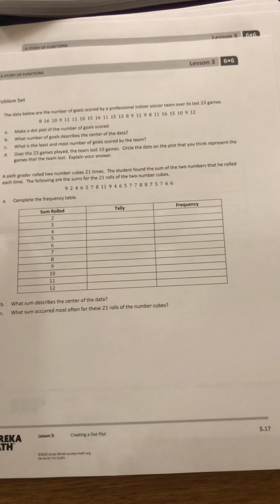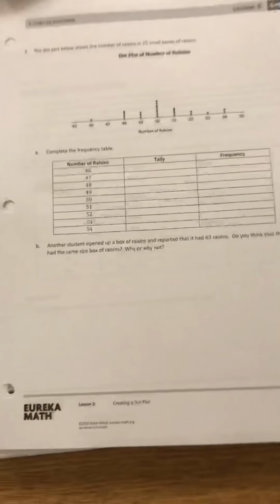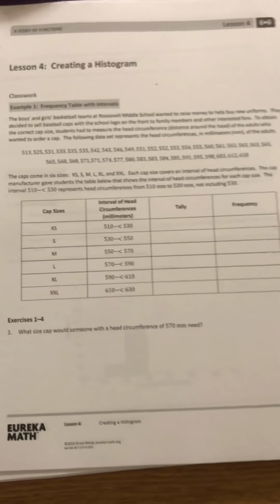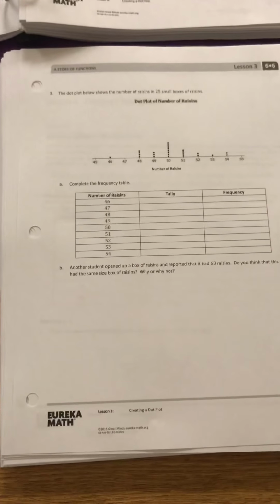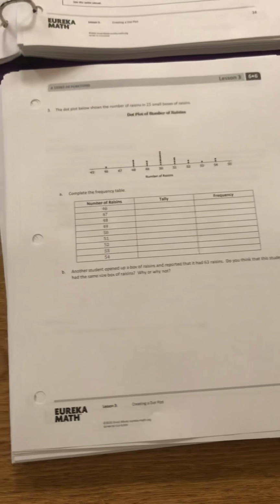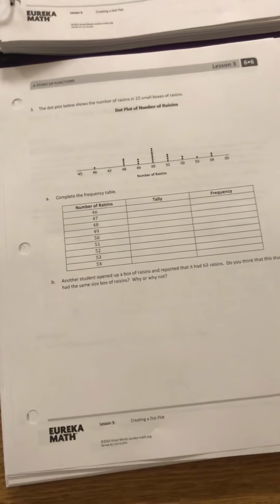Your homework, it is numbers 1, all of 2, and all of 3, and then there's lesson 4. So numbers 1, 2, and all of 3. It's not any more challenging than you have done. Remember, you may use your notes on the homework. You may not use your notes on the exit ticket. Please let me know if you have any questions.